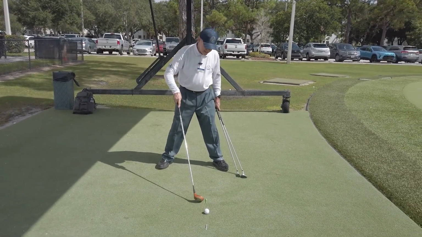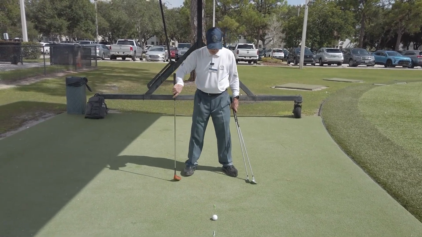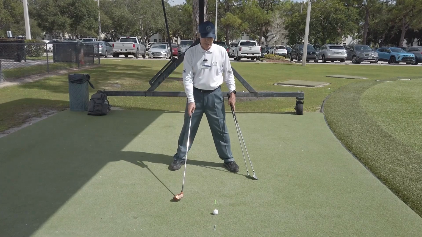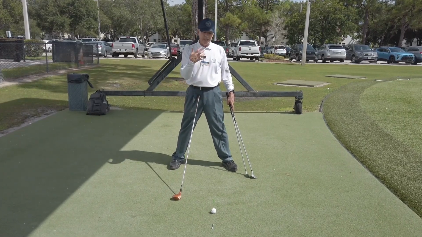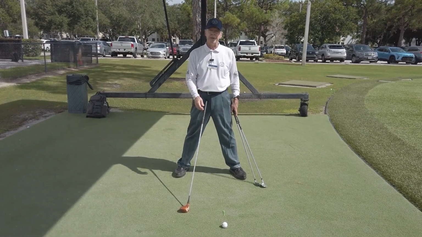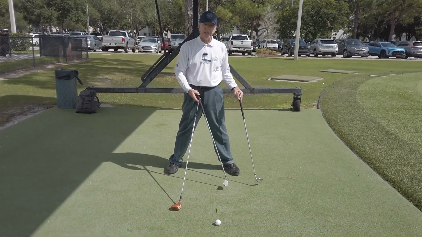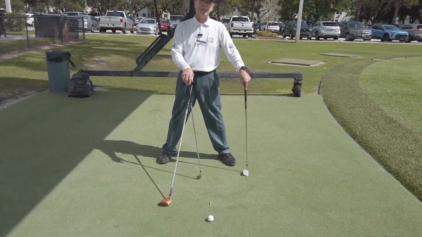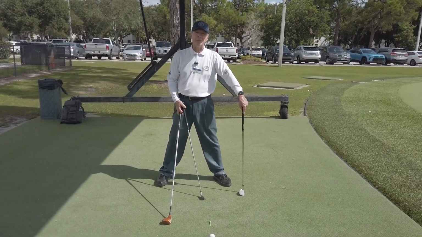Bottom line, though, is that all I changed was my trail foot. By changing my trail foot and width of my stance, I am actually adapting my setup position to accommodate the angle of approach that I want to create depending on the golf club that I'm using. And that spot is 3 inches inside the lead heel. Give that a try and see if it makes you a little bit more consistent.